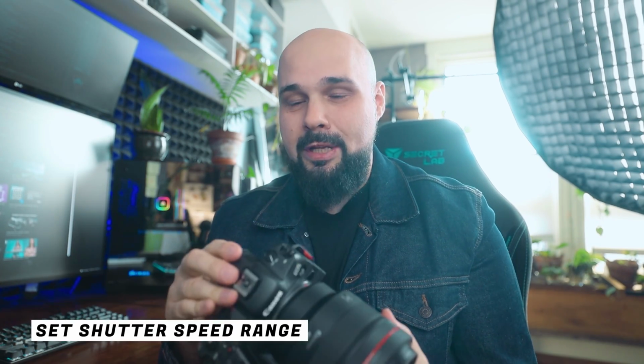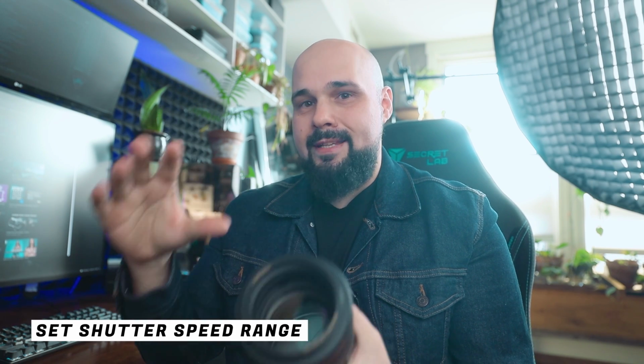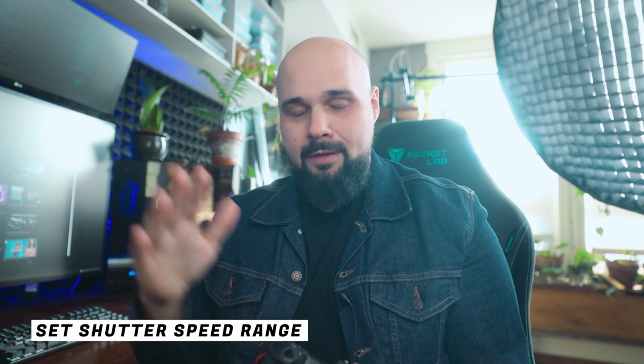So let's get started. All right, so first thing I would like to see on the EOS R5 updated is the set shutter speed range menu setting. There's a really cool menu setting where you can set the maximum and minimum shutter speed of your camera.